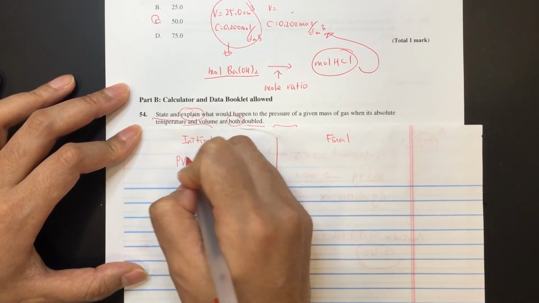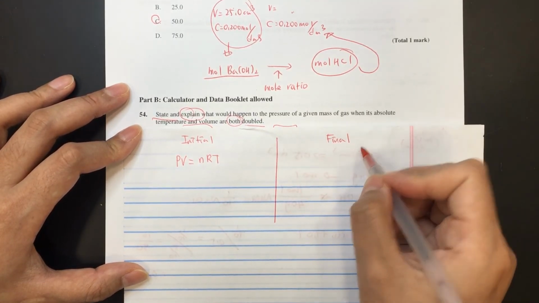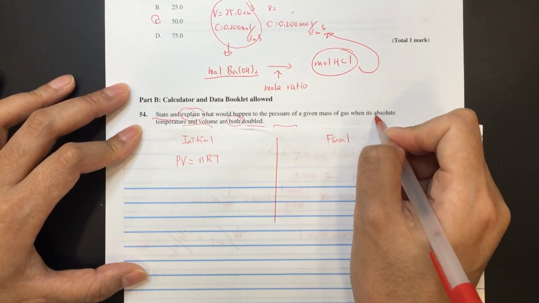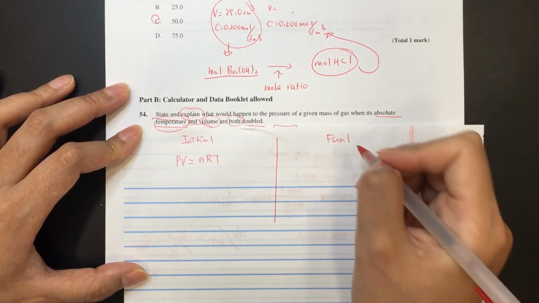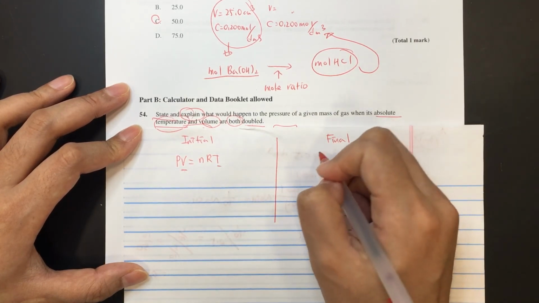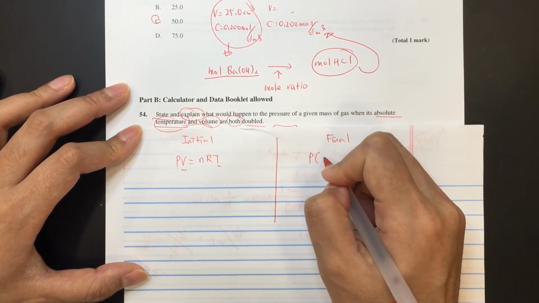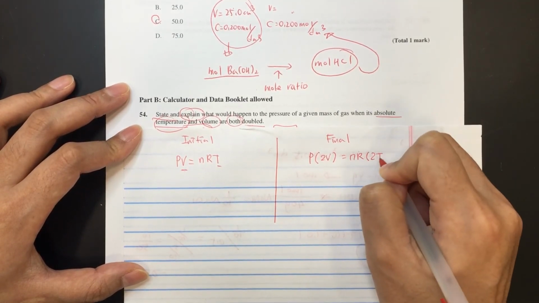Initially we had PV equals nRT, right? And finally both its absolute temperature and volume got doubled. So we can say P times 2V equals nR times 2T.